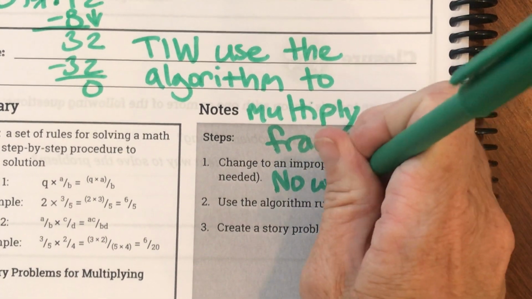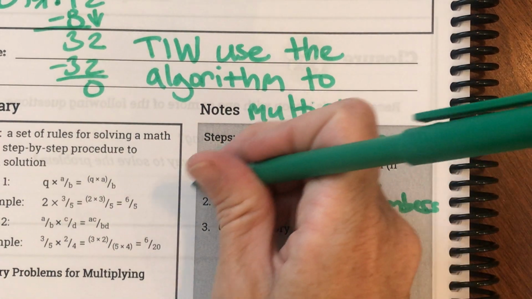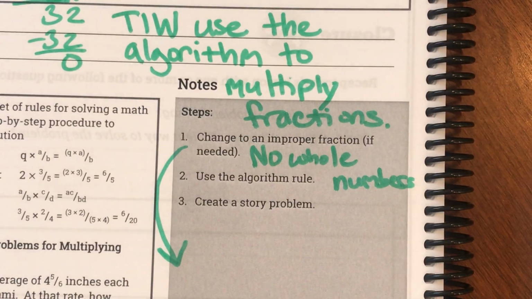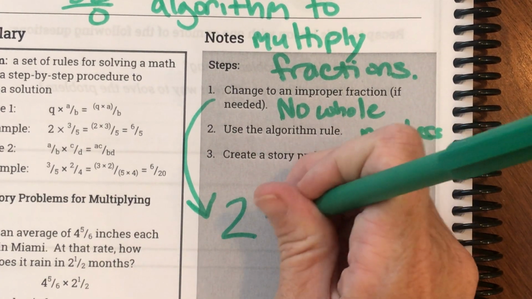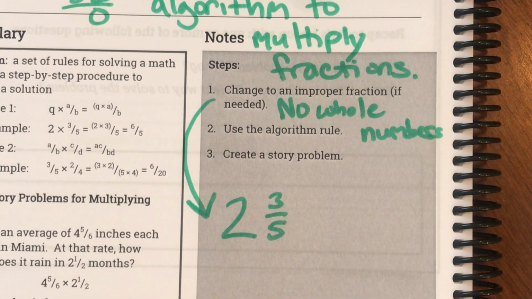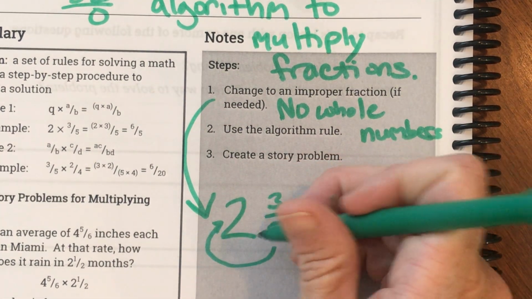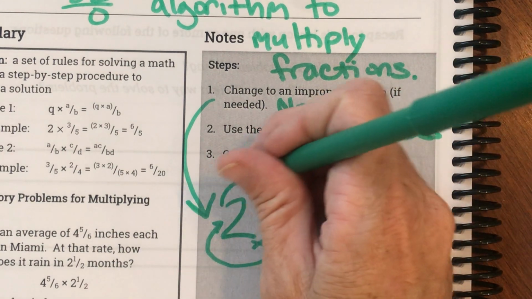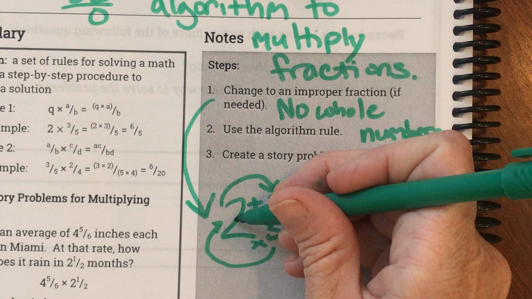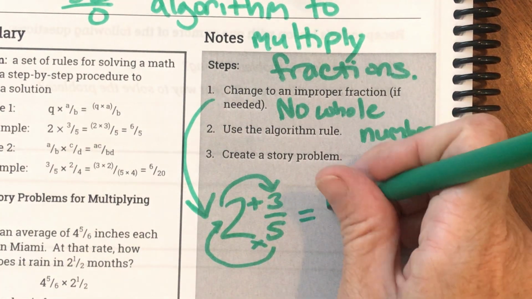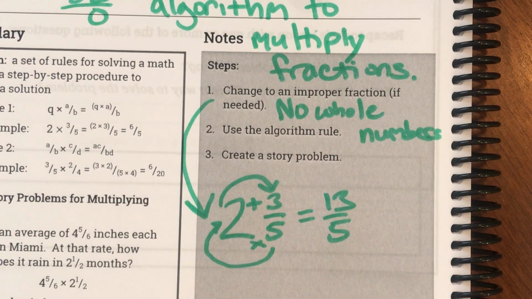So the way that we're going to do that is, if we had 2 3/5, the way that we're going to change to an improper fraction is we say 5 times 2 plus 3. So 5 times 2 is 10. Plus 3 is 13/5, and then my denominator stays the same.